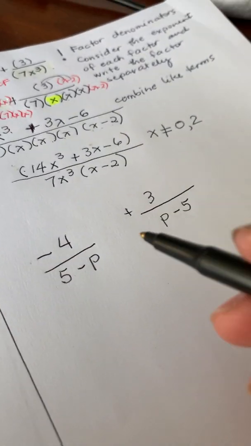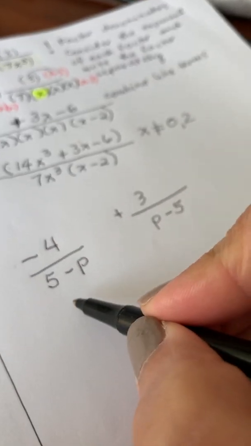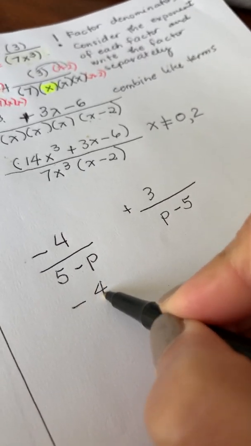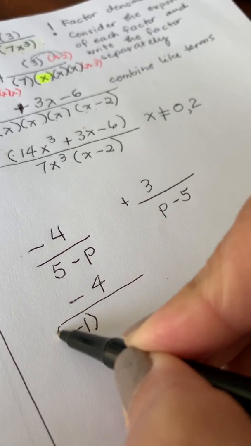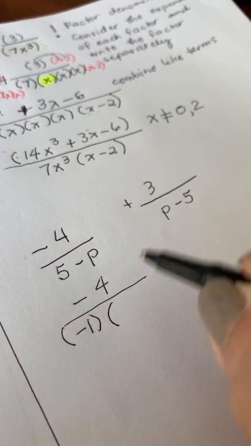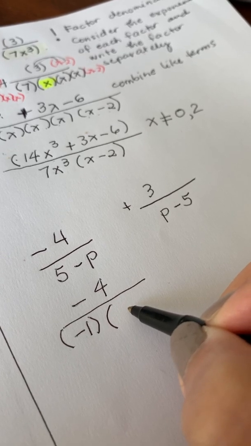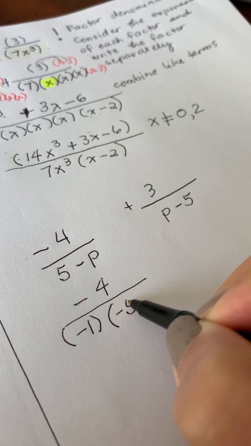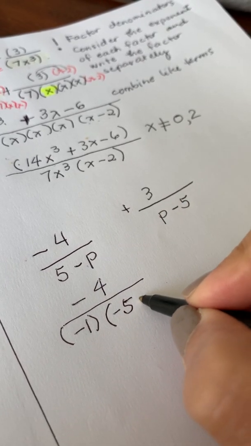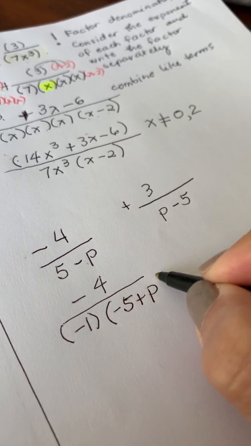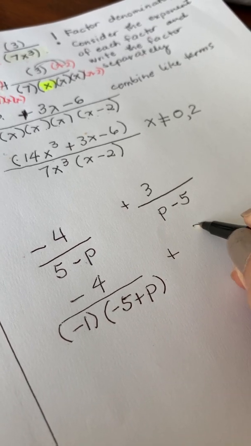So it will now be a common factor. So maybe if we try to factor out negative 1 from 5, so that will be negative 5. If we factor out the negative 1 here, that will just be positive p.